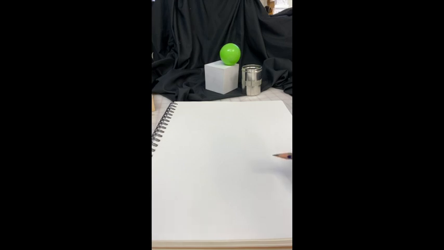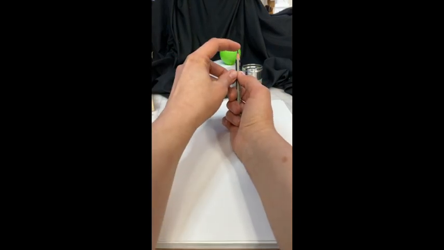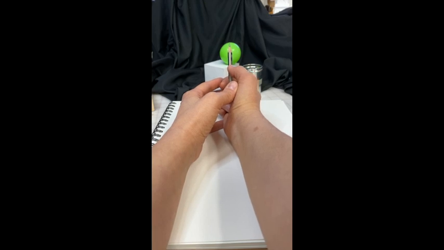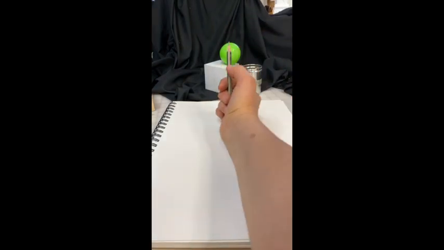In order to create a ratio in sighting, we're going to use the tip of our pencil and we're going to put it at the top of an object or a shape. And we're going to take our thumb and place it on the bottom of that shape. So for example, this is the height of the green ball.